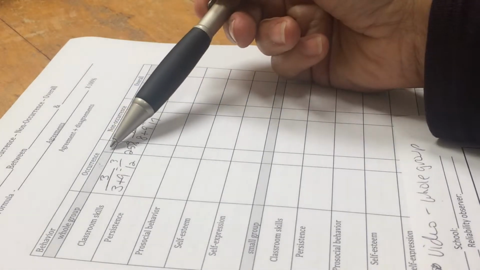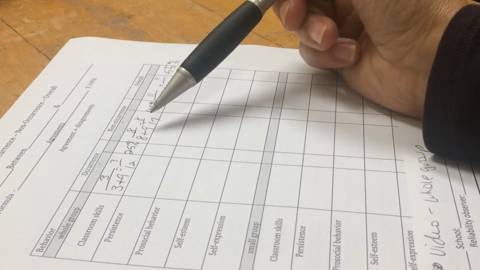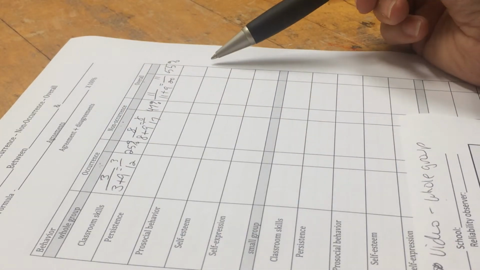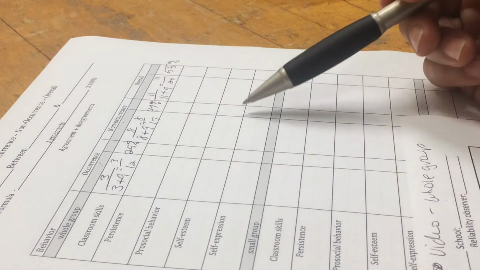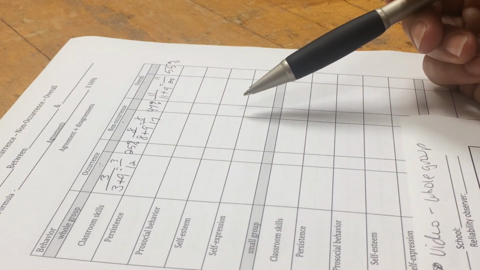Then all you would do is go down each category and add them up and average them. So if you had 10 observations, you would add up these and divide by 10 for each of these categories, and then you would report the mean and the range for each. Does that make sense? I understand. Okay.